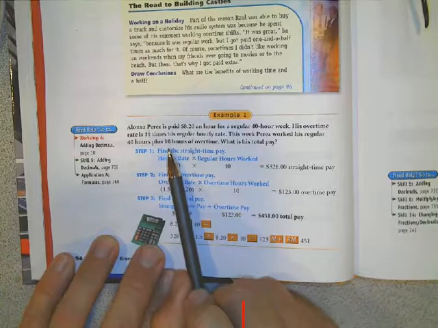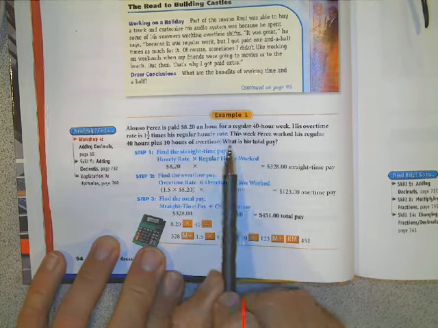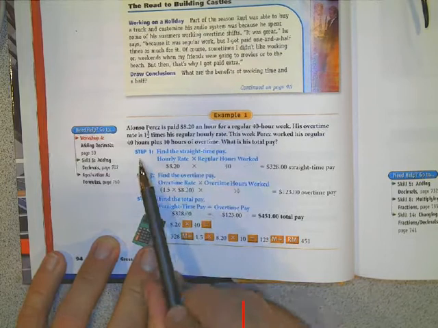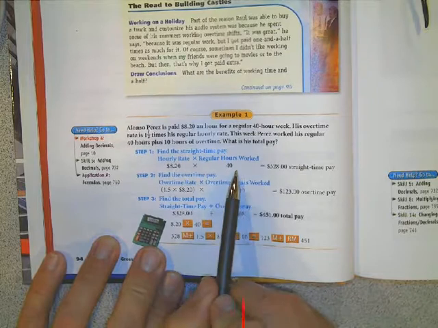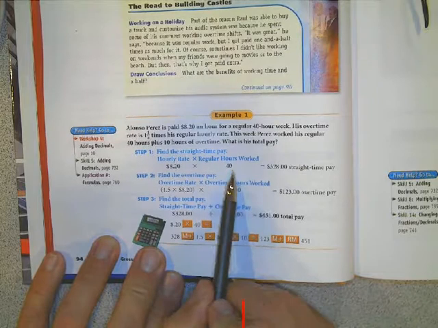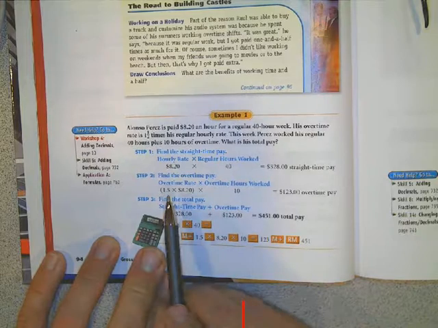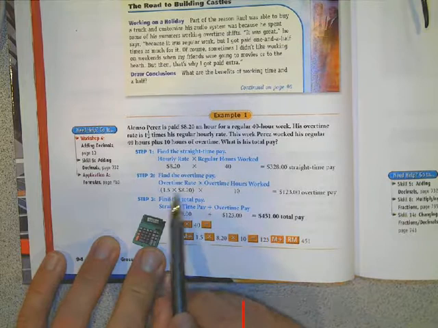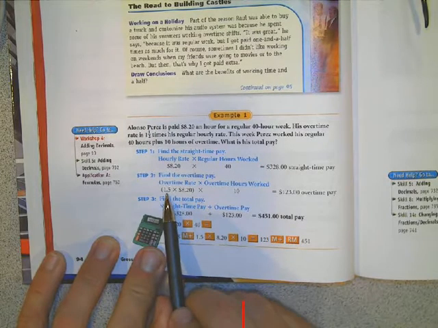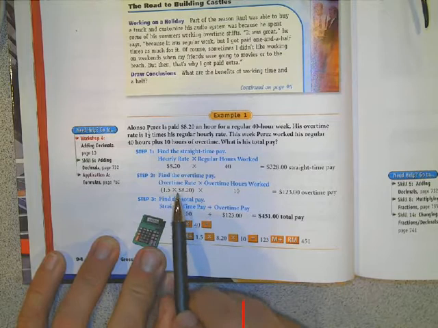So here's a guy that worked, and he's paid $8.20 an hour for a regular 40-hour week. His overtime rate is 1.5 times, or the term you're always going to see, time and a half, for anything over 40 hours a week. This week he worked his 40 hours, plus 10 hours of overtime. So he worked 50 hours this week. We just have to figure out what his total pay is.